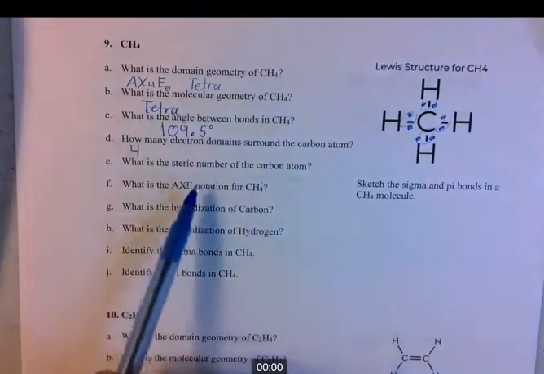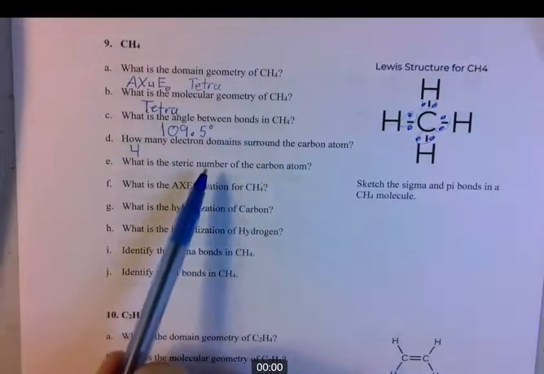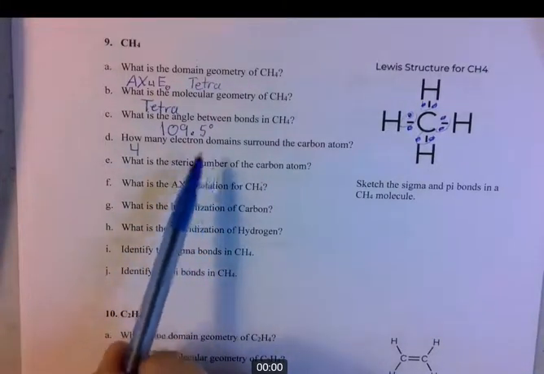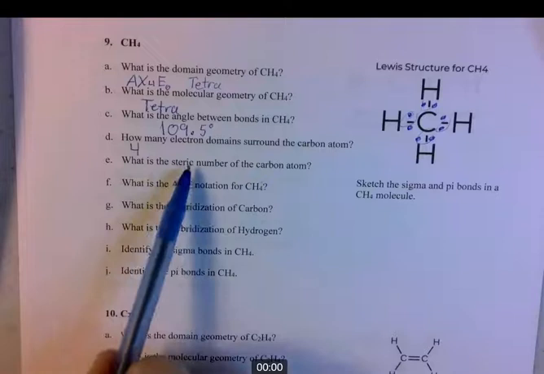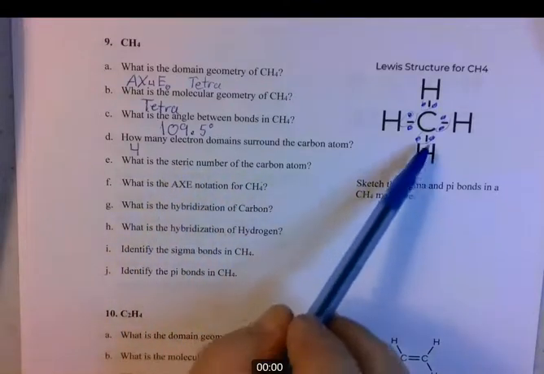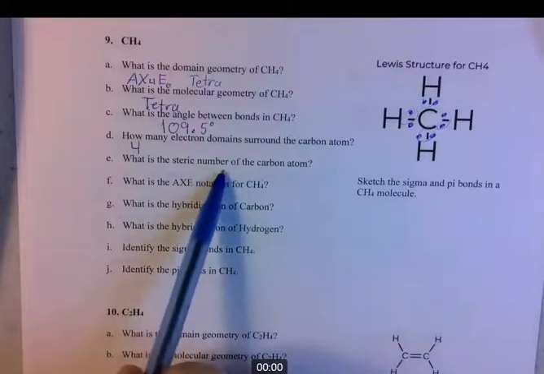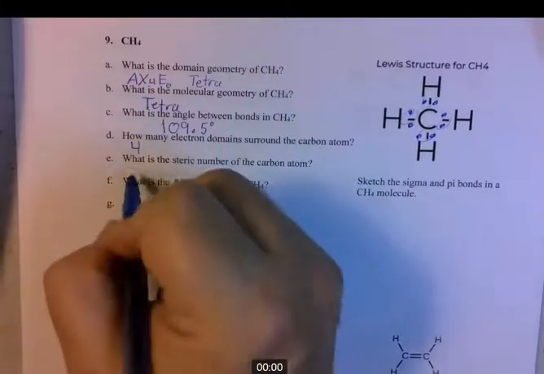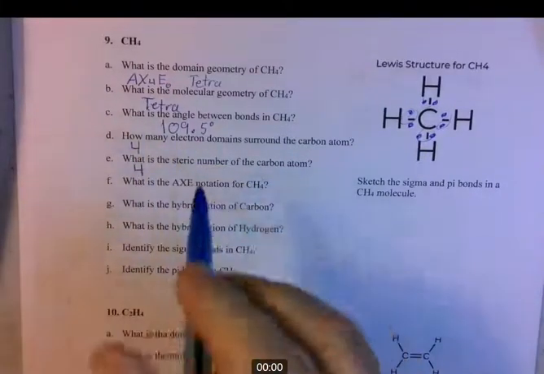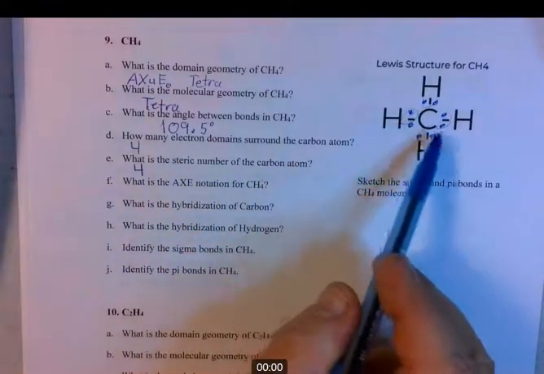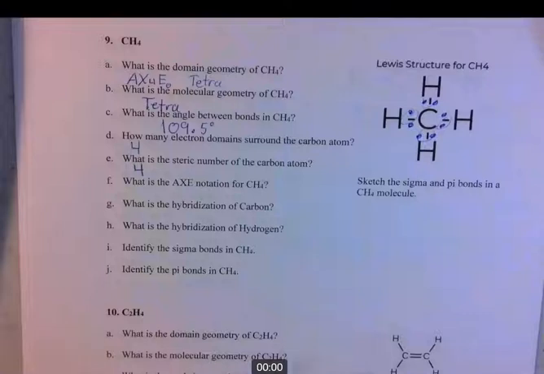Now, here's a term I haven't introduced you to yet, and you might come across it in some books. Steric number is the same as electron domains. These could be called steric regions as well as electron domains, but steric number is the same thing. The steric number for the carbon atom is 4. There are 4 electron domains. It's just a different name for it.